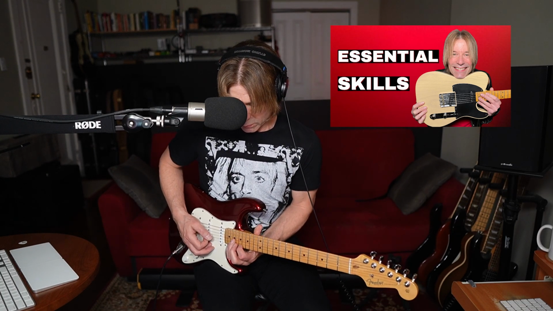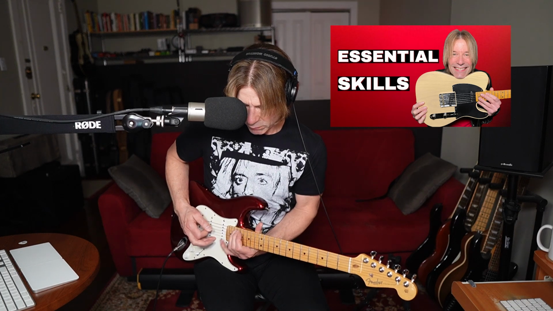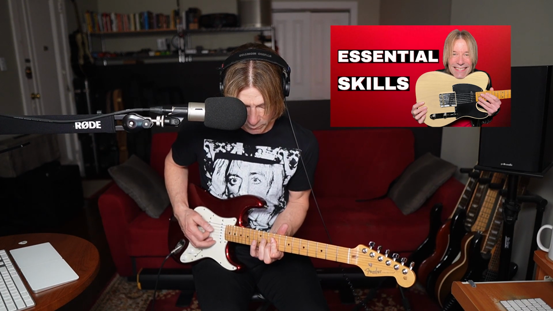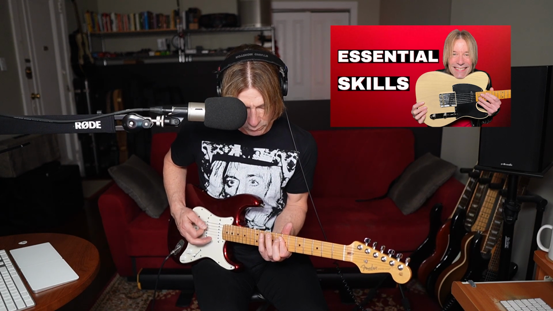And all this stuff really fits a little triad shape. So it all comes together. All the triad shapes, blues, bending, vibrato, all that good stuff.